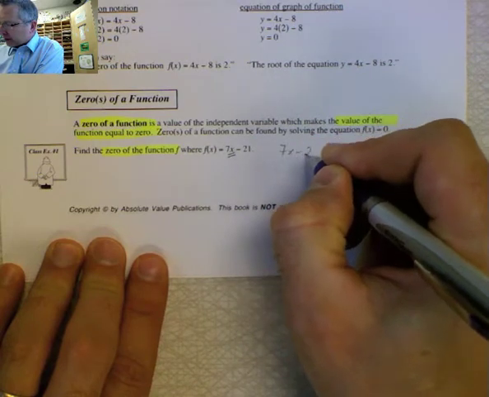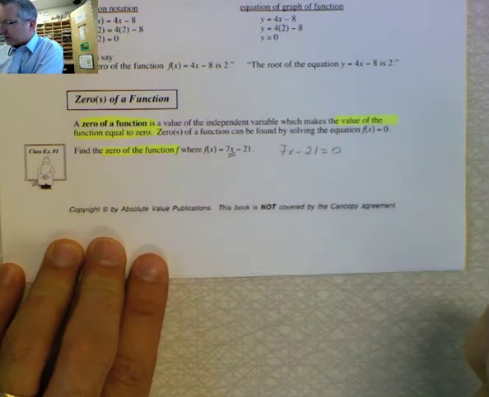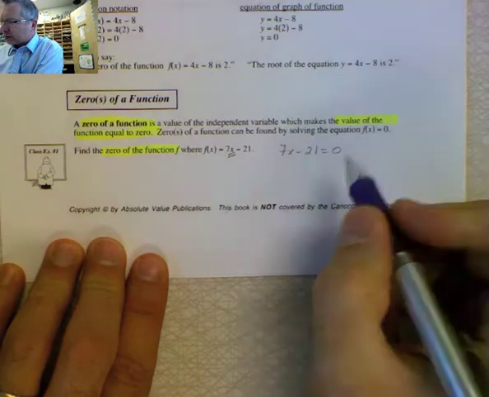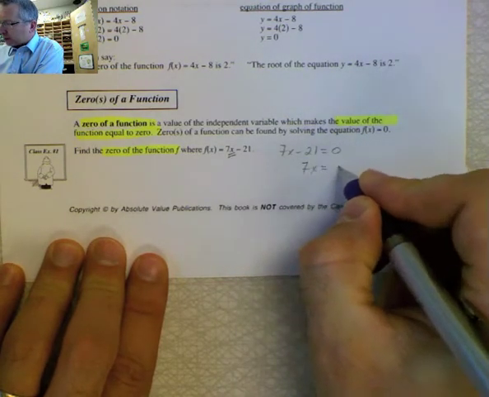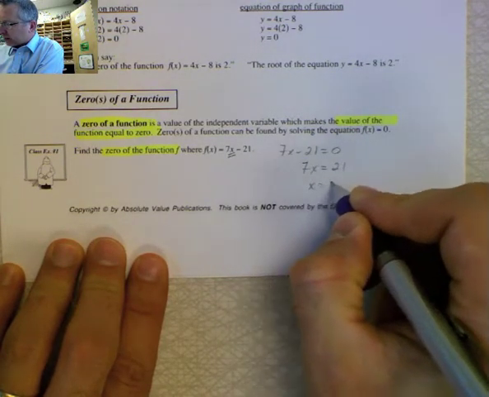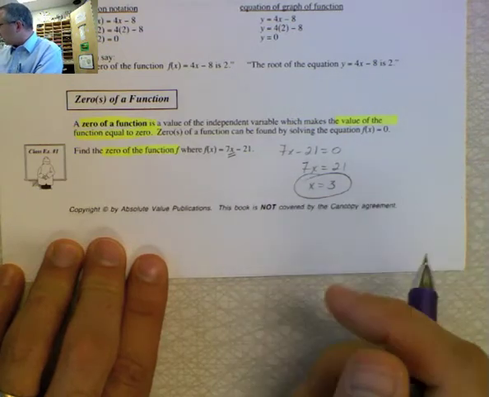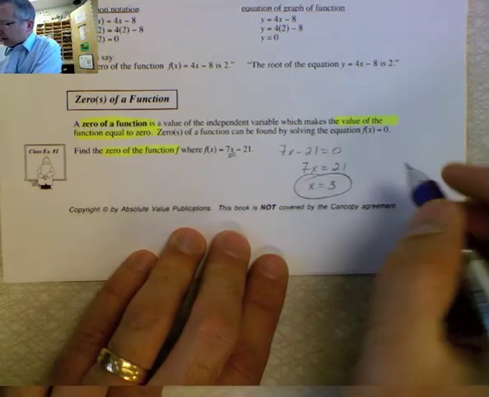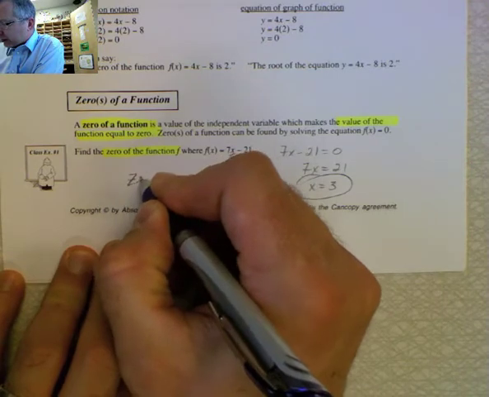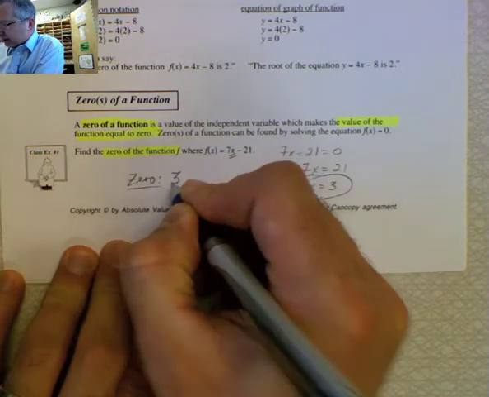So we're going to take 7x minus 21 and set it equal to 0. We're going to add 21 to the other side, and divide by 7, and we're going to get x is 3. So the zero is 3.